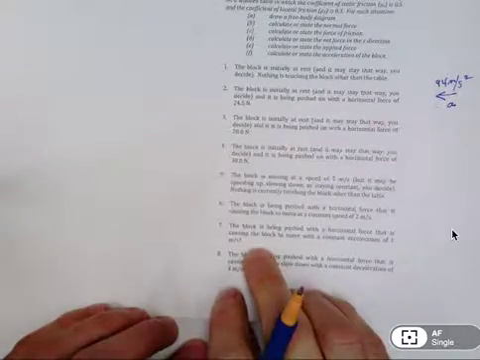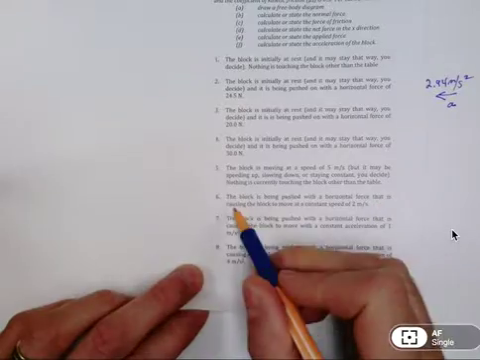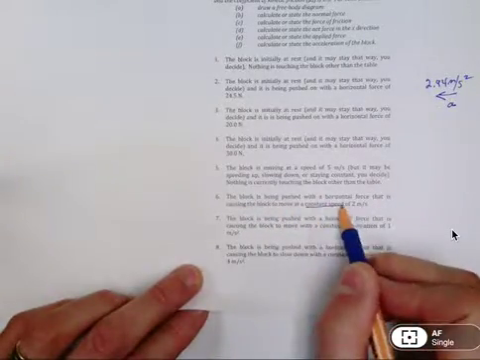Taking a look at question number 6, it says the block is being pushed with a horizontal force that's causing the block to move at a constant speed.